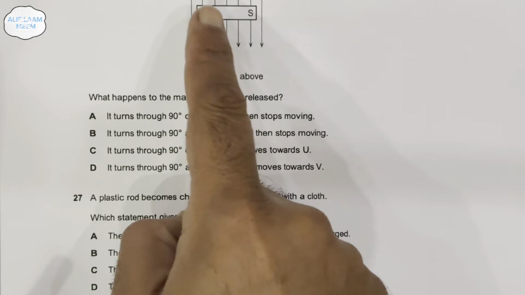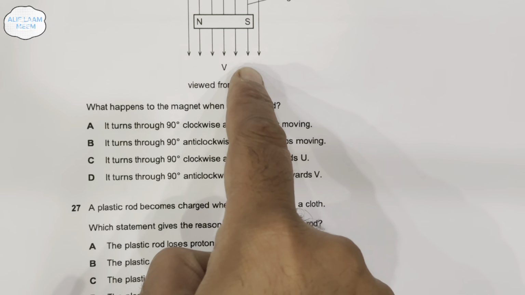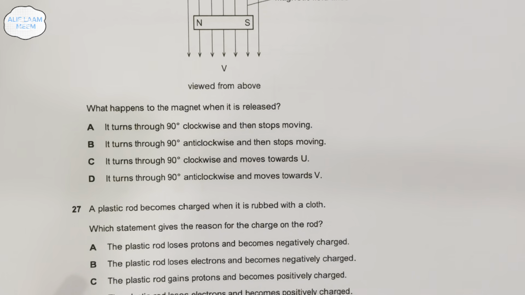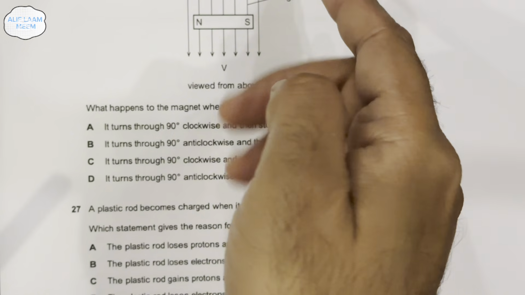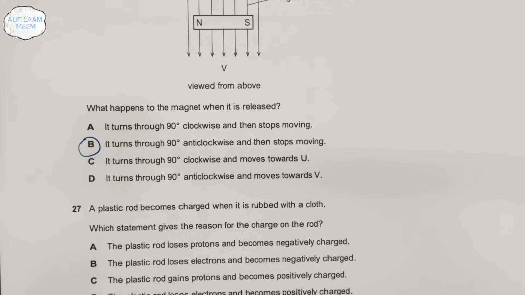We know that the magnet will move from north to south, so it would move like that. When the magnetic field lines and the magnet's north are aligned, it will stop moving. So it turns through 90 degrees and it should be anticlockwise. Because north is moving, option number B is the right choice.